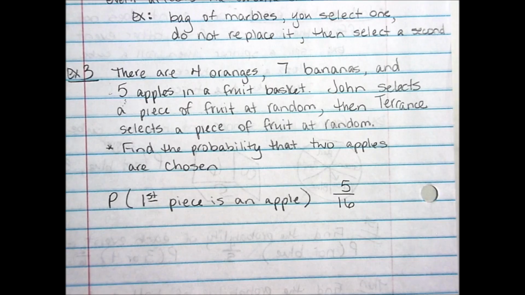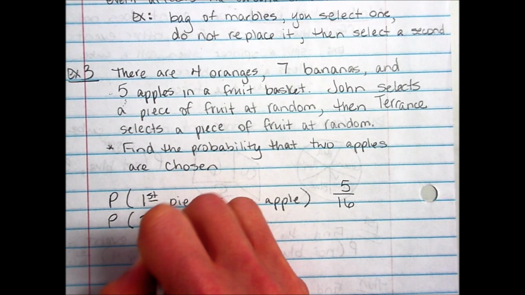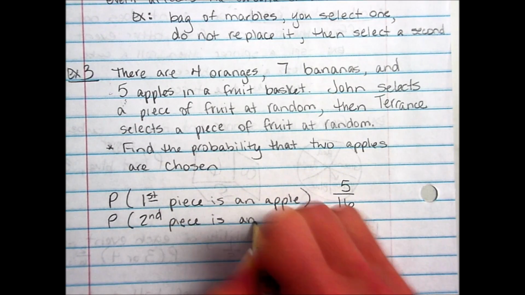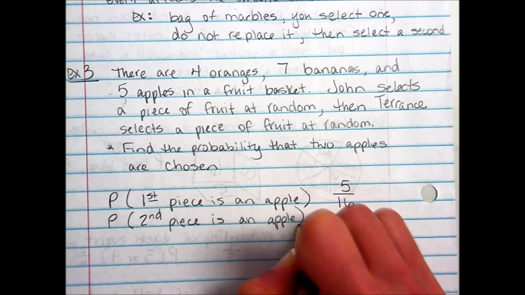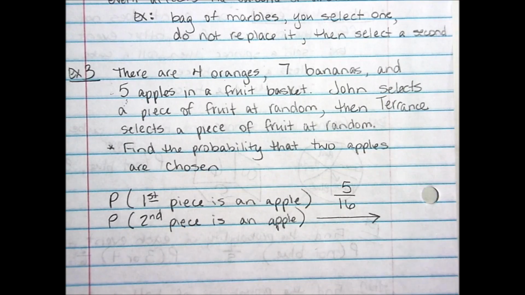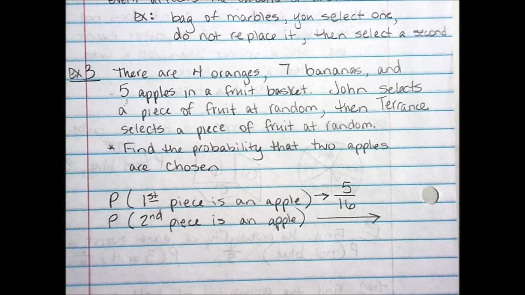So then it's Terrence's turn. So then probability that the second piece of fruit is an apple. Okay, well, now it changes a little bit, because John has an apple in his hand. He took it out of the basket. So now how many favorable outcomes are there for Terrence to also choose an apple?